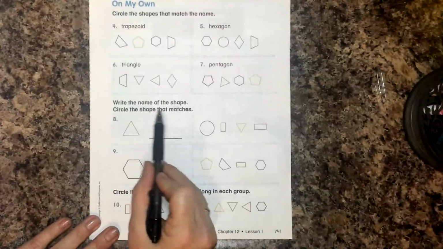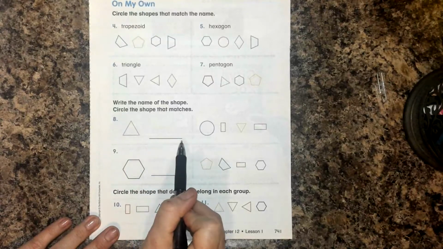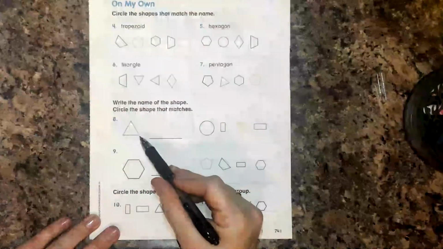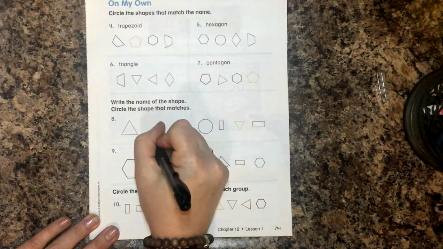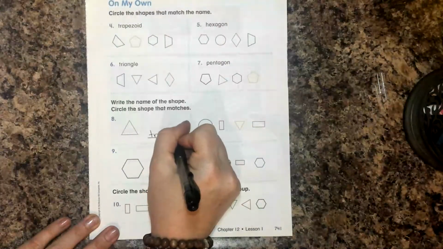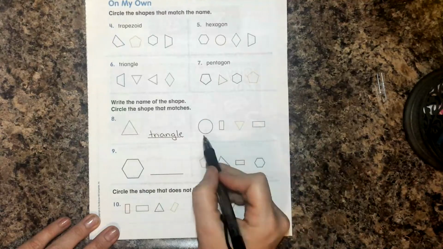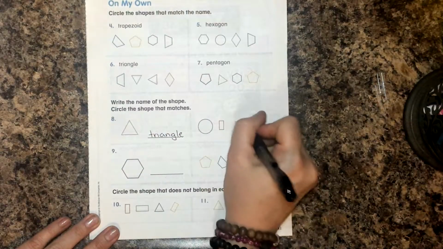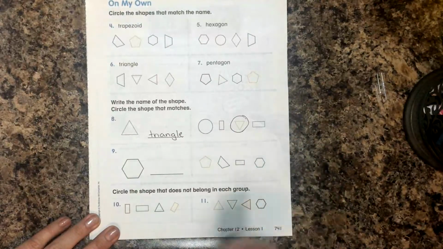Then down here it says write the name of the shape. So you write the name here, then circle the shapes that match. We all know this is a triangle, so we would write triangle, and we're going to circle the triangles. That is not a triangle. That is not a triangle. That is a triangle. Okay, and so you'll go through like that.